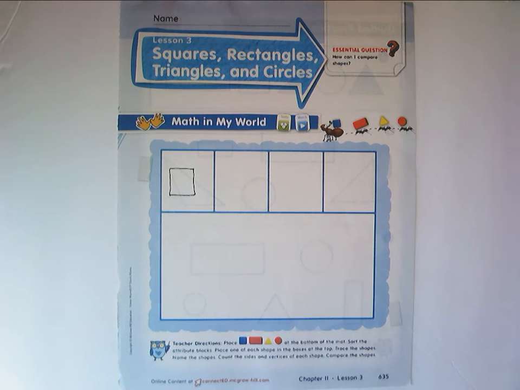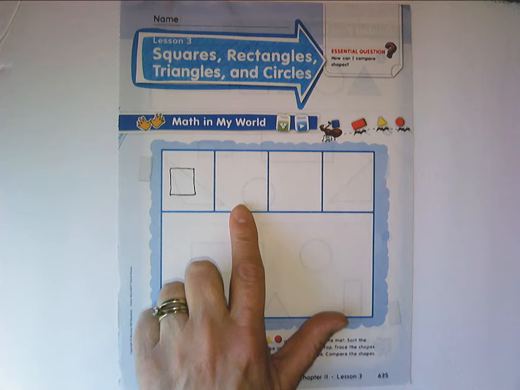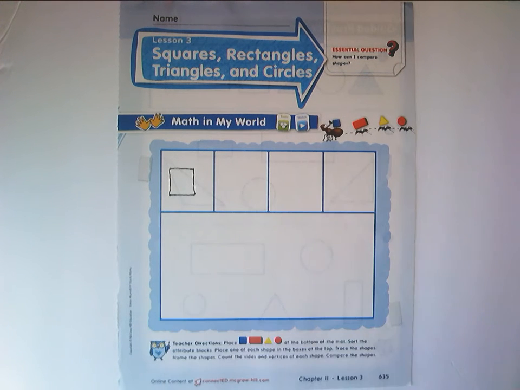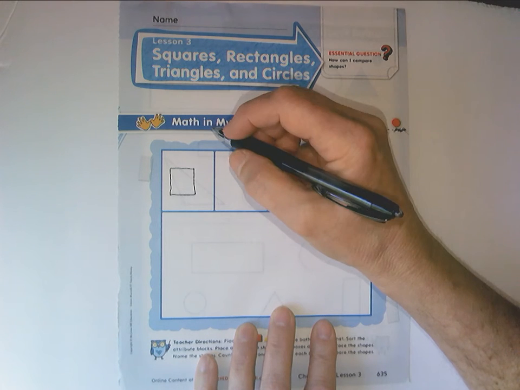That works. Now, the next one we're going to draw is a rectangle. And do you remember how we can describe a rectangle? It has 2 short sides and 2 long sides. We're going to start today with the 2 long sides.